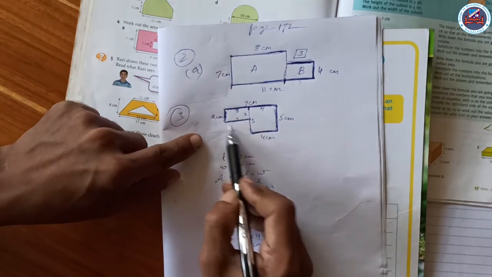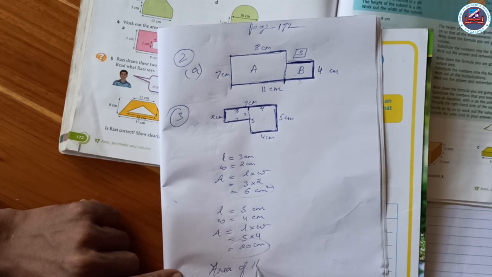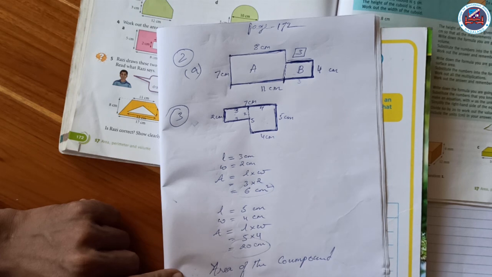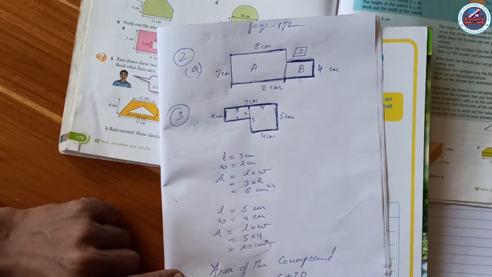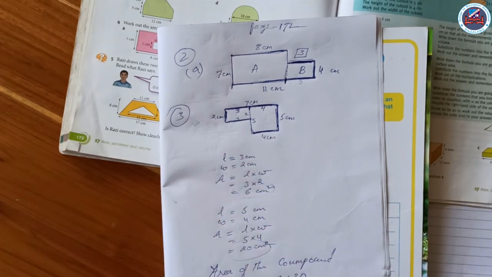If you add up these two, you will get all the area. Therefore, area of the compound shape is, one is 6, one is 20. You will get 26 centimeter square. All the area of this shape is 26 centimeter square.